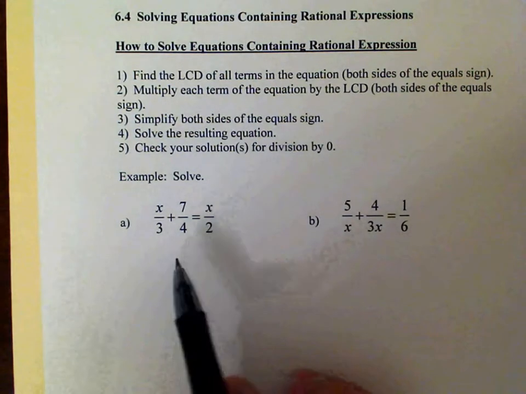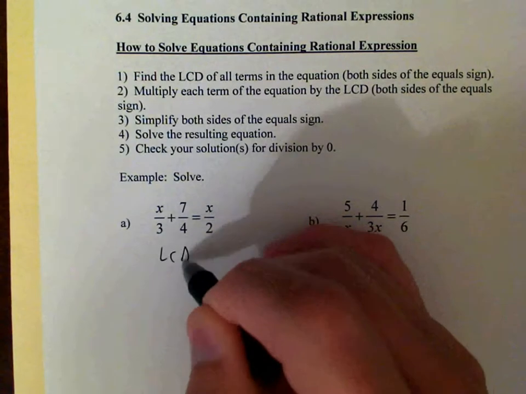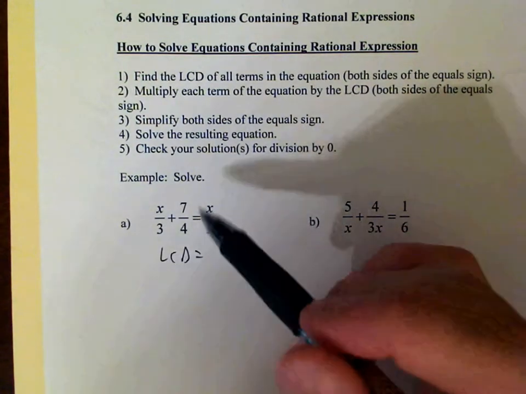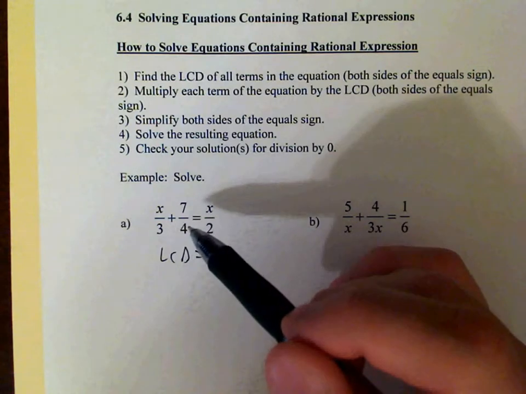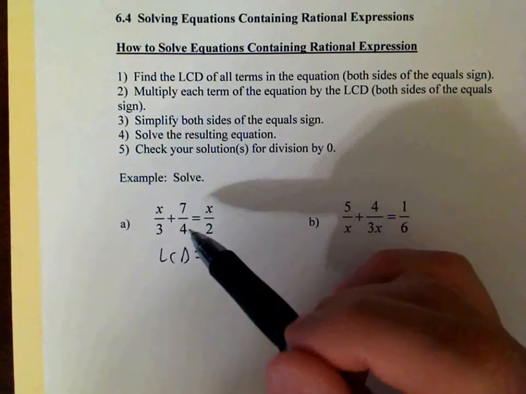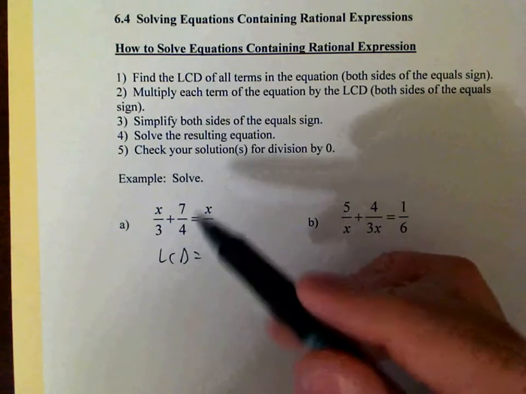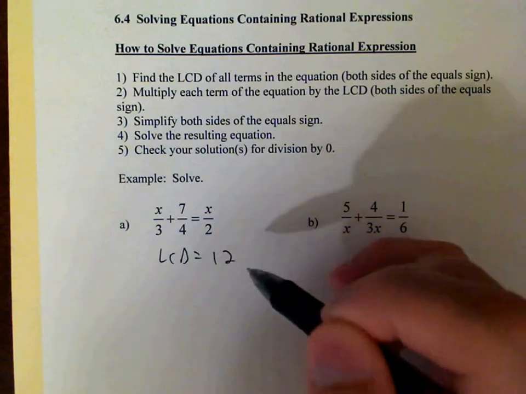First example, let's find the LCD of 3, 4, and 2. Here's what I recommend doing. I recommend writing multiples of the largest denominator, in this case 4. So you think 4, 3 won't go into 4; 8, 3 won't go into 8; 12, 3 will go into 12, 2 will go into 12. Therefore the LCD is 12.